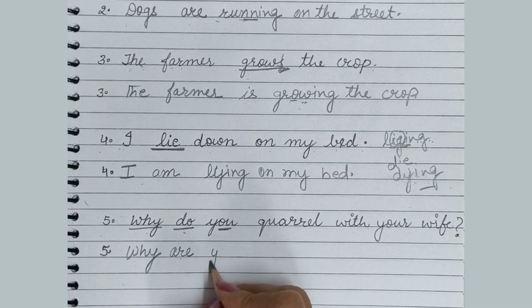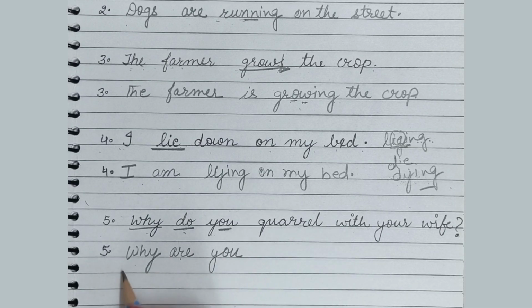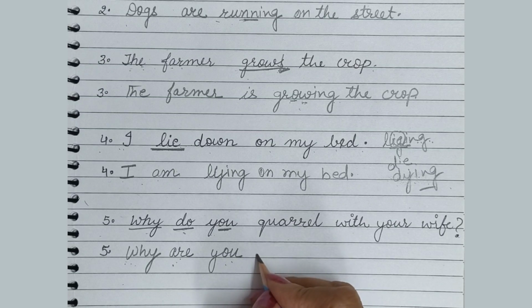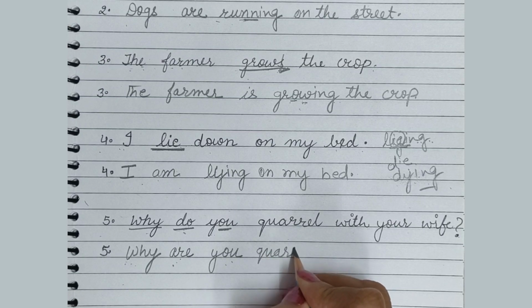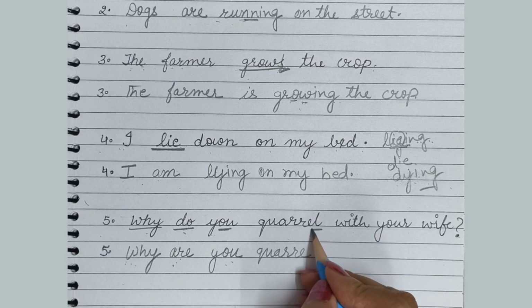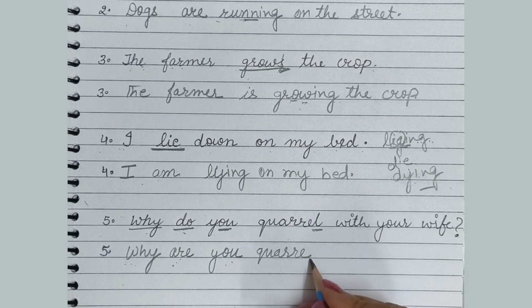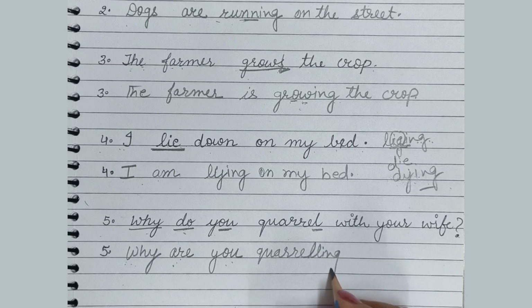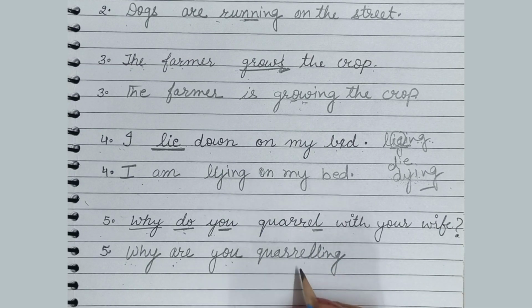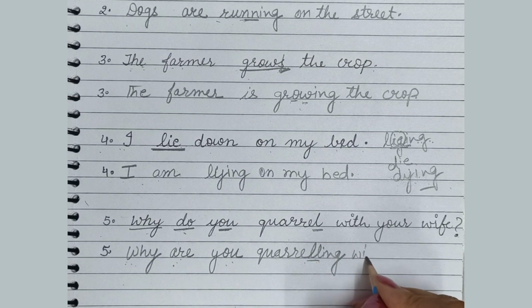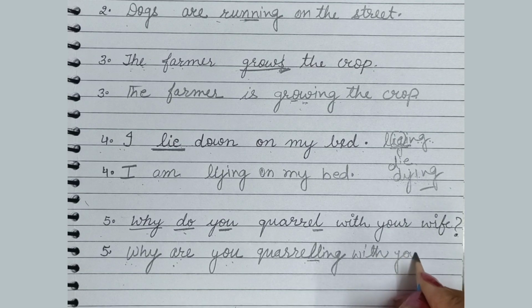Why are you? So, in present continuous tense, when you make the interrogative sentence, it is helping verb and then subject. And if any question word is there, then first question word, then helping verb and then subject, and then the ing form of the verb, which is quarreling. Q-U-A-R-R-E-L. Now again, if a verb ends in L, it is doubled. Quarreling. Like traveling, quarreling, we always double this last L. Why are you quarreling with your wife? No other changes there.